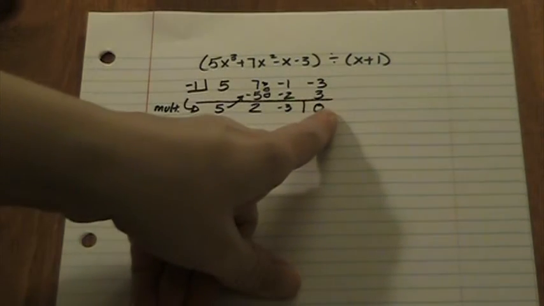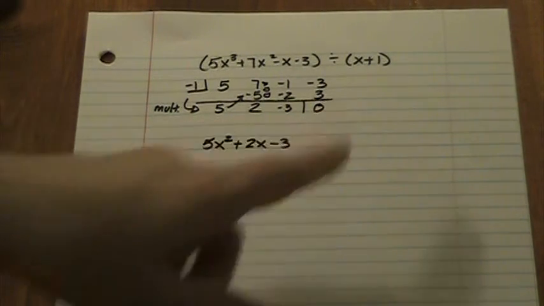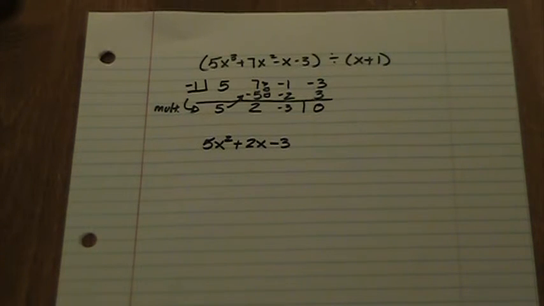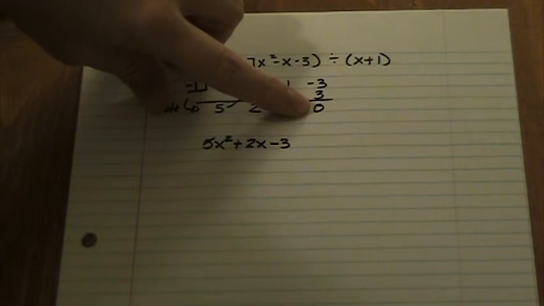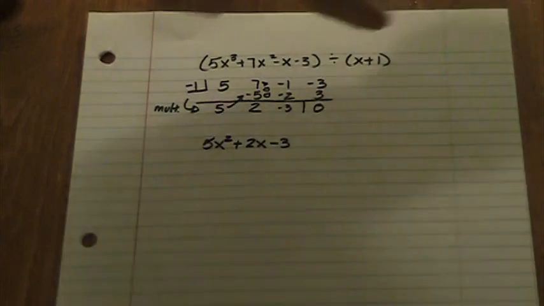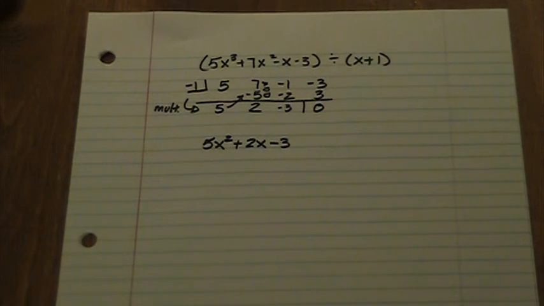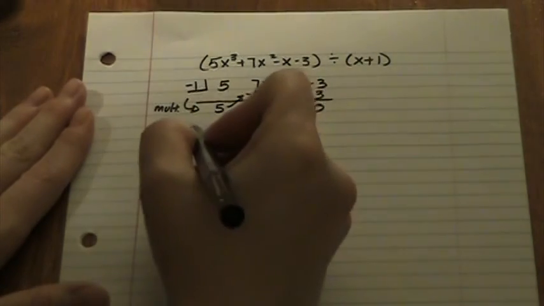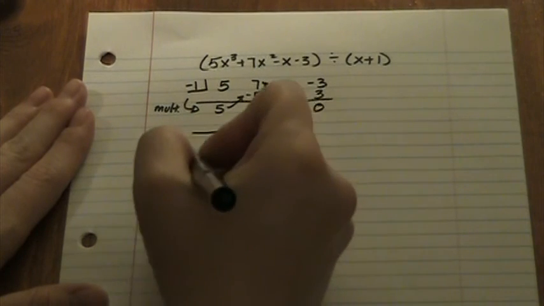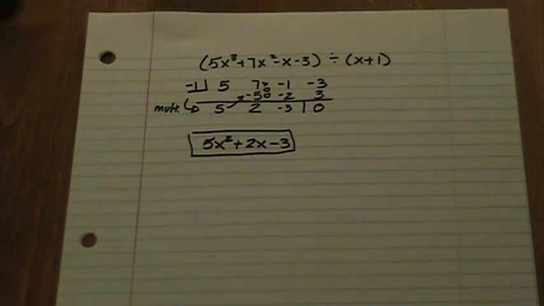And there's no remainder, so I don't have to worry about accounting for that. If there was a remainder, I would just take whatever number's here and put it over my divisor, just like we did with long division. So that would be my simplified answer. And so that is synthetic division.